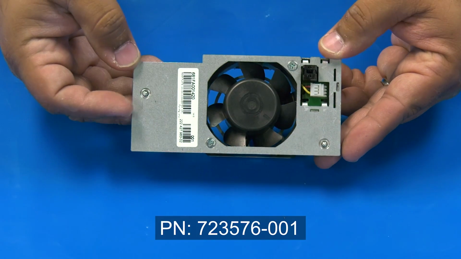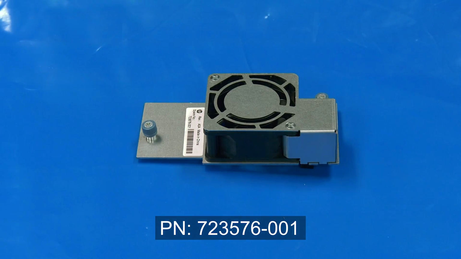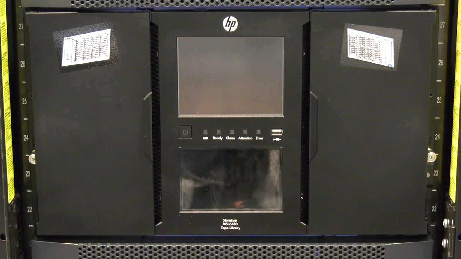part number 723576-001. The first thing you will need to do is identify where the faulty chassis fan is located.